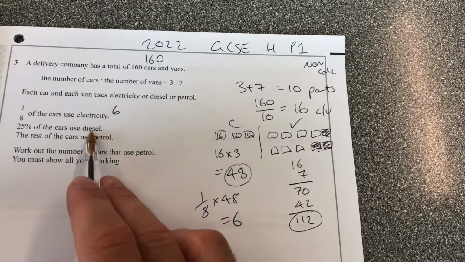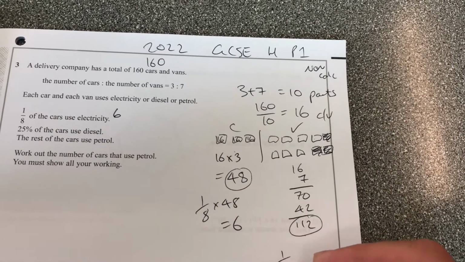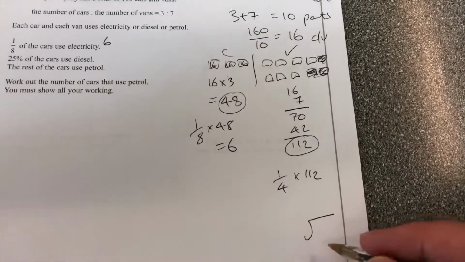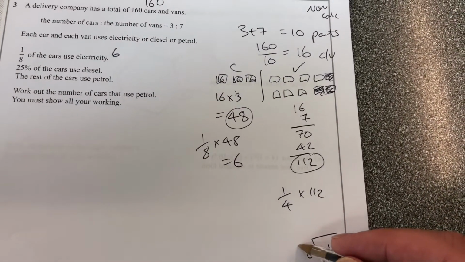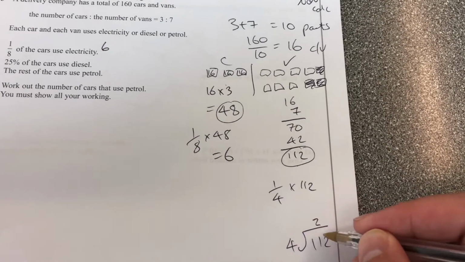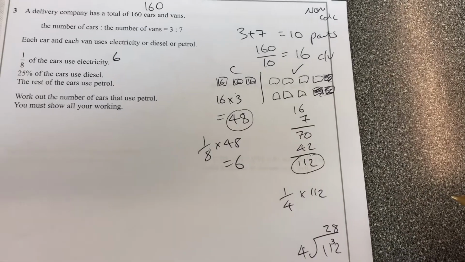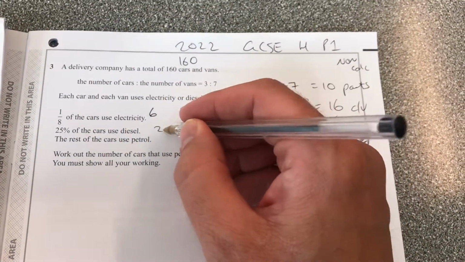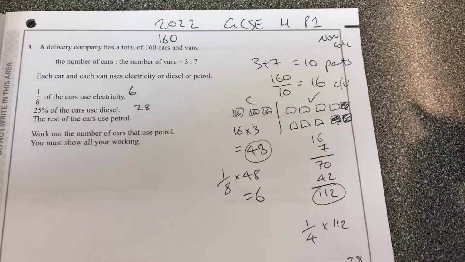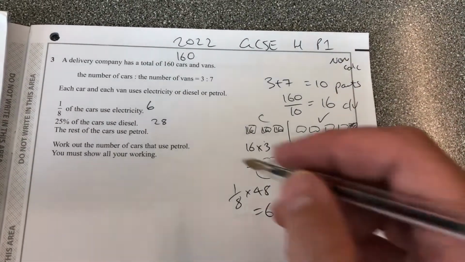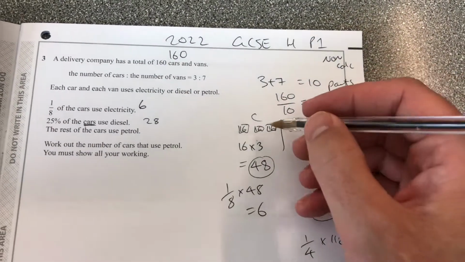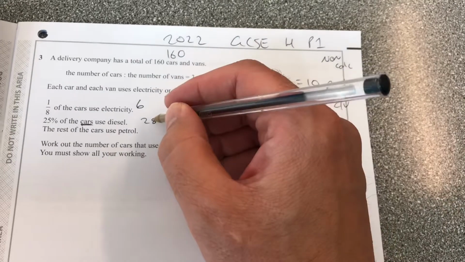So 25% of the cars use diesel, so that's a quarter times 112. So I'm going to divide 112 by 4. 4 goes into there twice, leaving 3, 28. So I should get 28 of the cars. Oh, sorry, I've done the wrong one. My mistake. I didn't read the question. 25% of the cars use diesel. 25% of 48 is 24. It's not too different there.